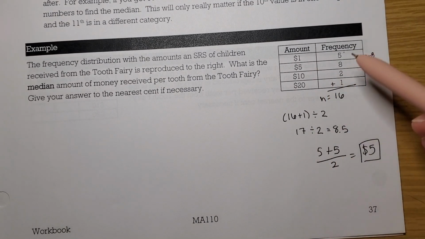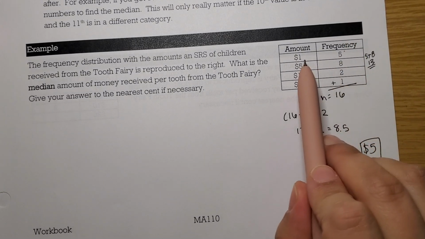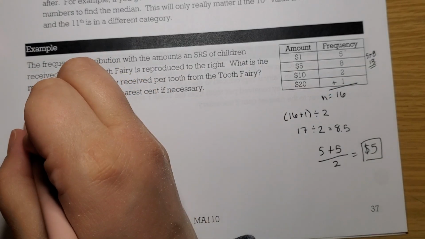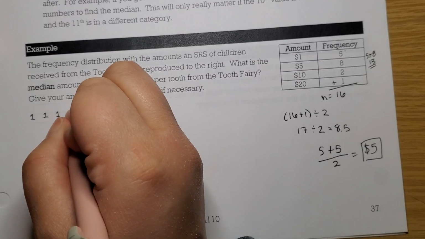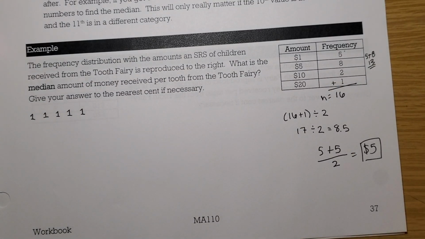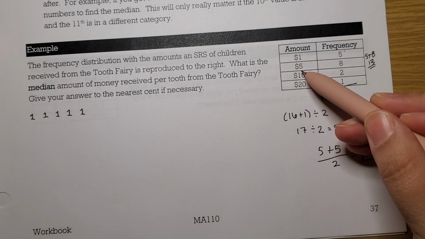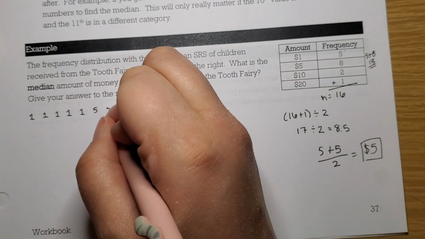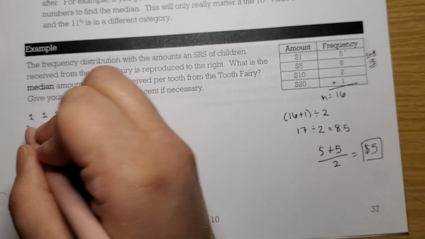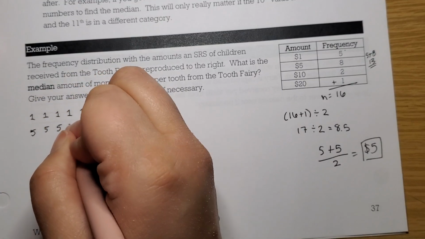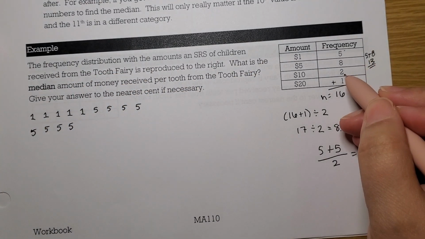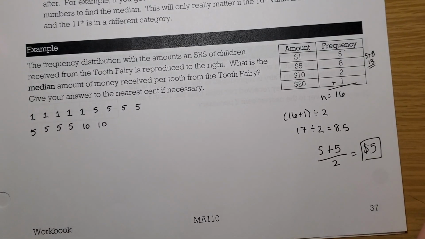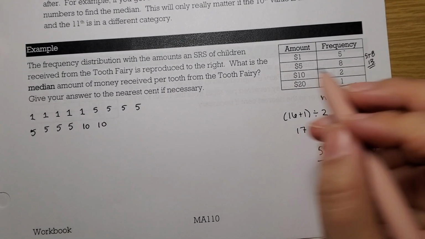So as I was looking through this, I said the first 5 kids each got $1. So I'm going to write out 5 ones. 1, 2, 3, 4, 5. Then the next 8 kids each got $5. So I'm going to draw out 8 5s. 1, 2, 3, 4, 5, 6, 7, 8. The next 2 people each got $10. 1, 2. And then the last person got $20.